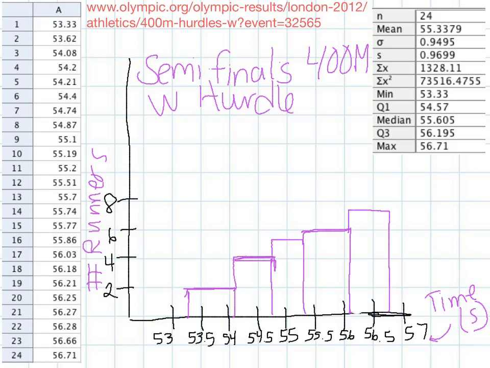So if we look at this and we look at our data up in this box, not all of this is important. We already talked about how n, which is the sample size, equals 24. So our mean is 55.3379. And our mean is the average. So when we add all of our times up and divide by our sample size, that is the average time of the runners. And then our median is 55.605, and that's just the middle value.